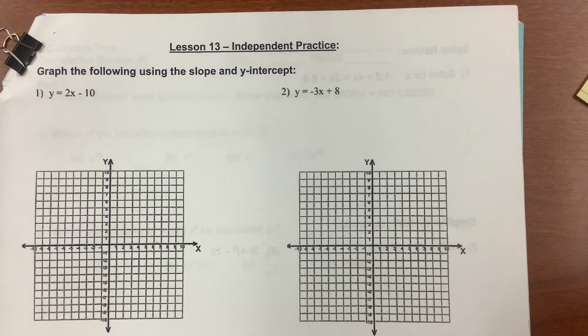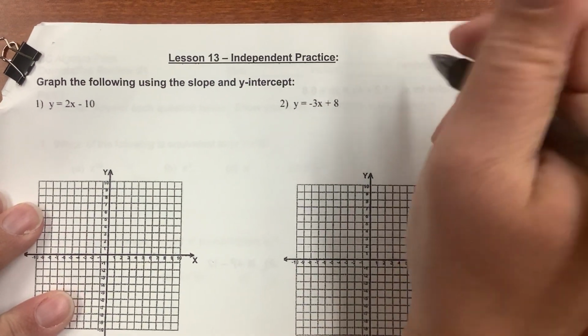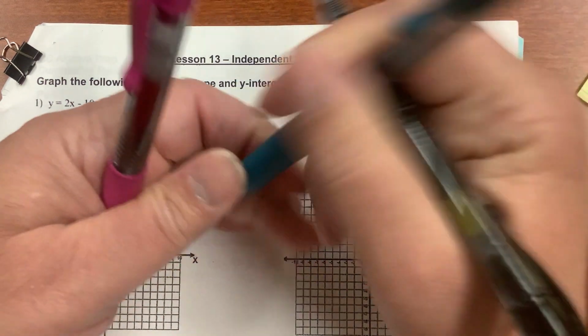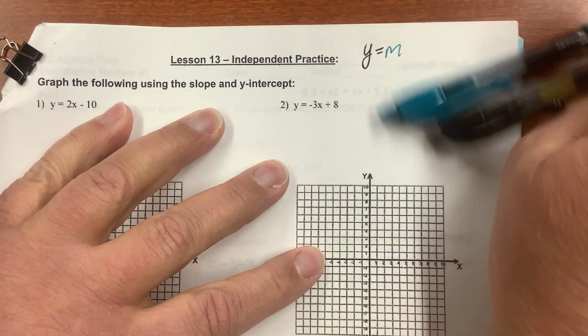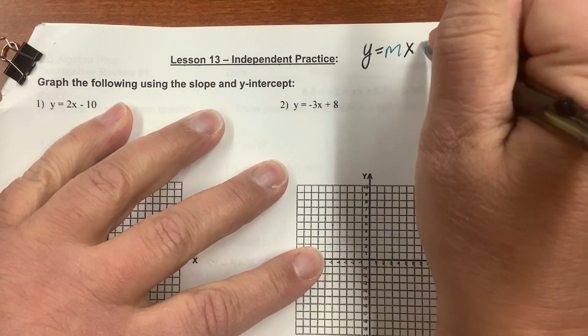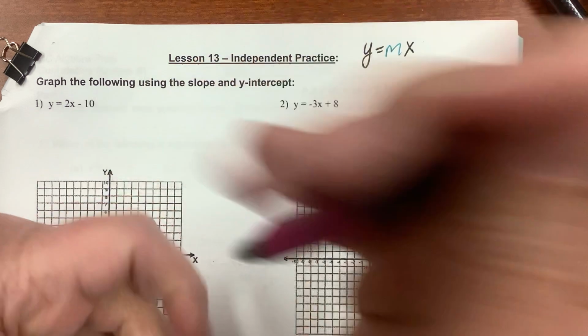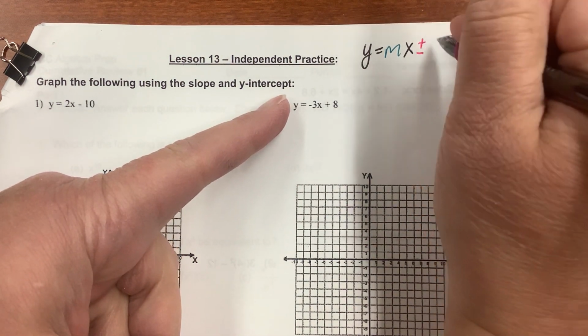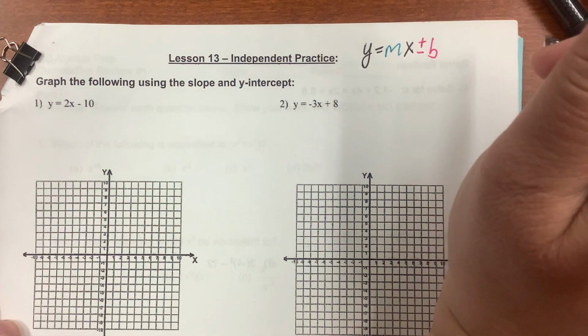All right, so let's start with the equation of a line. So what is the equation of a line? Well, the slope-intercept form of an equation is y equals mx plus b. And I like to write plus or minus b. It's supposed to be plus b, but sometimes you're subtracting b, so I'm going to write it like that.